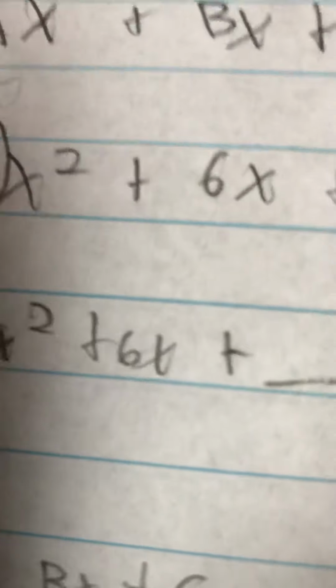So how do you fill the blanks? Well, that is a good question. This is how you fill the blanks. Your b is 6x and your b is 8y, because these are two trinomials. So you have two b's.